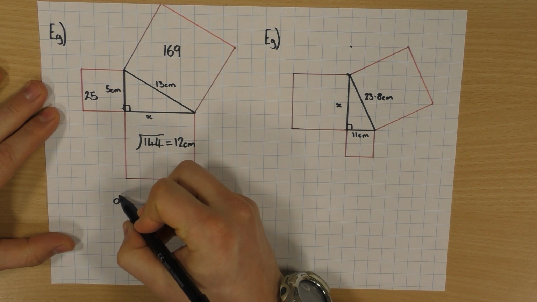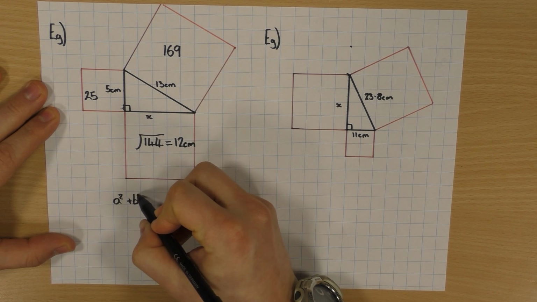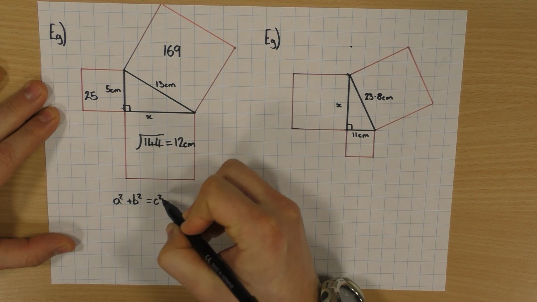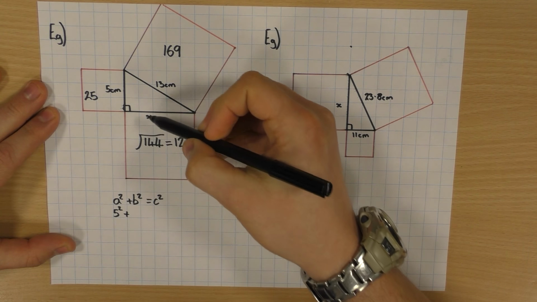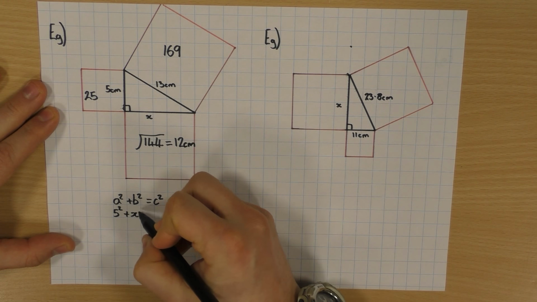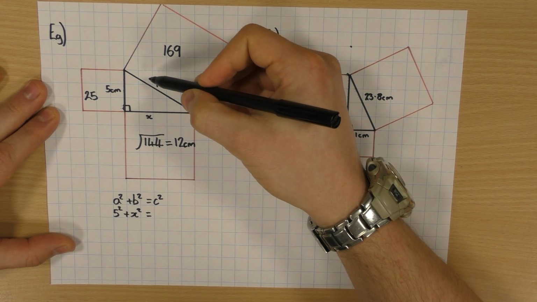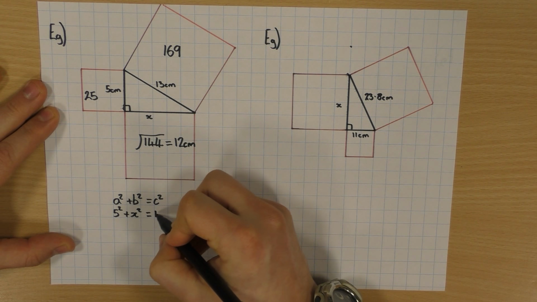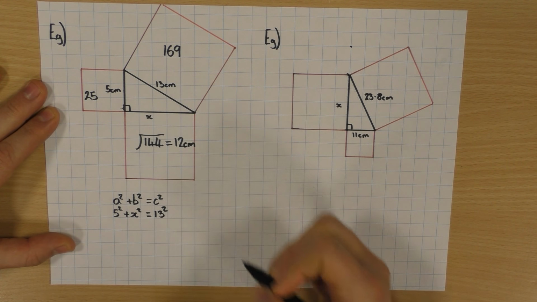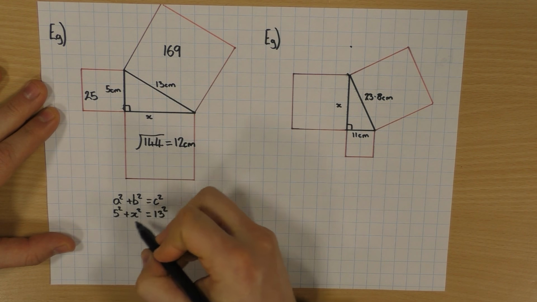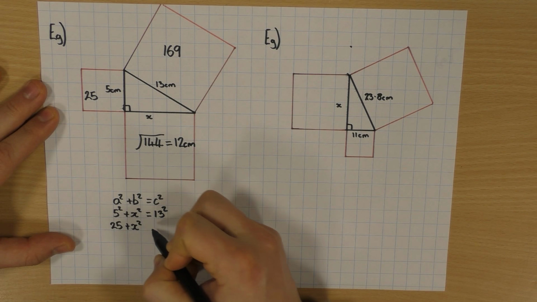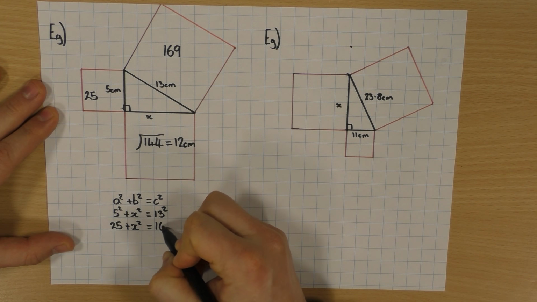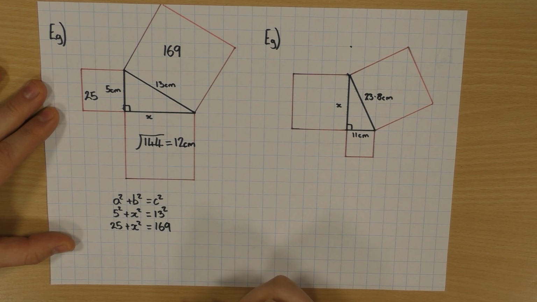So obviously we've got a squared plus b squared equals c squared. Well, I know the smaller length there is 5, so substitute that in. 5 squared plus, this time is x, so x squared, and that equals this length here, which is 13 squared. So again, simplify the values, so 5 squared is 25. Don't know what x squared is yet. Equals 169. A little bit of rearranging.